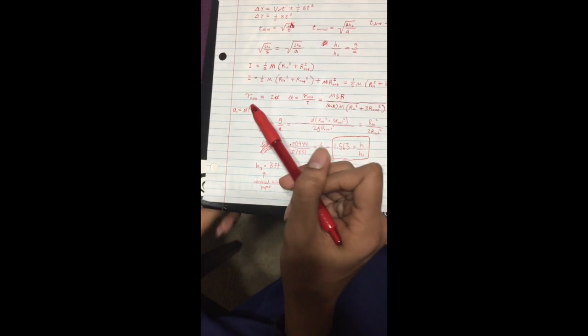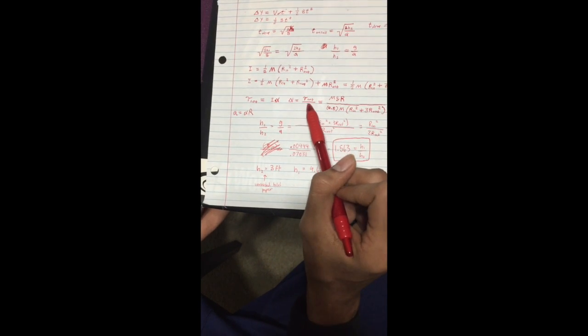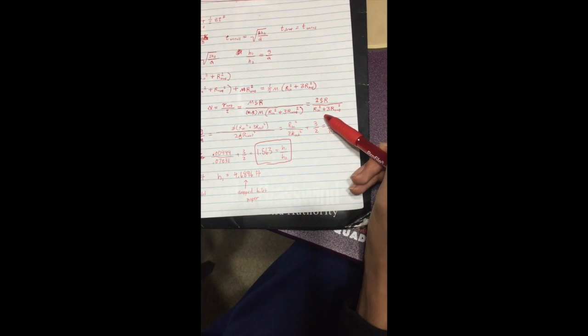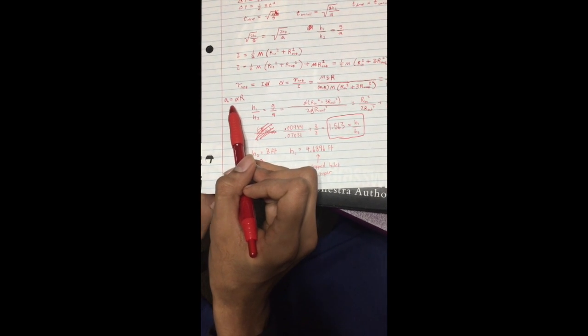And now the net torque provided by the unrolling part is I alpha, and the angular acceleration is equal to the torque over the moment of inertia, which is mg r over 1/2 m (r in squared plus 3 r out squared). And this ends up being 2gr over (r inside squared plus 3 r outside squared). And linear acceleration is equal to angular acceleration times radius. So when you multiply this by radius, you get 2gr squared over (r in squared plus 3 r out squared).